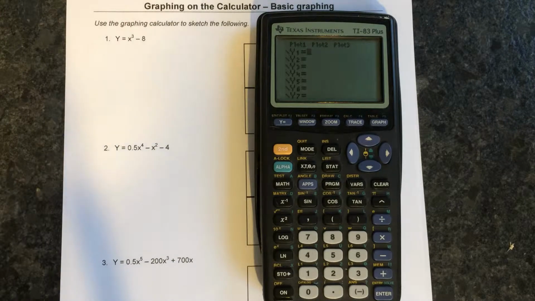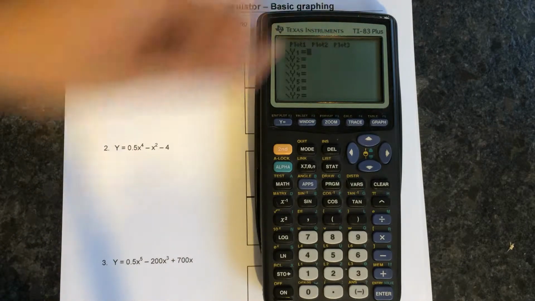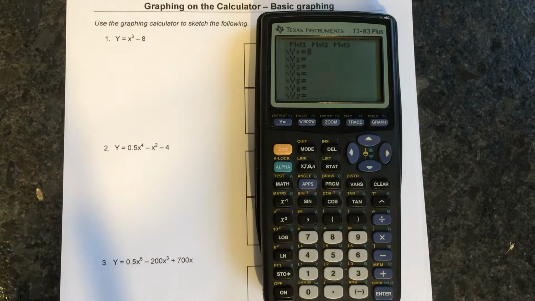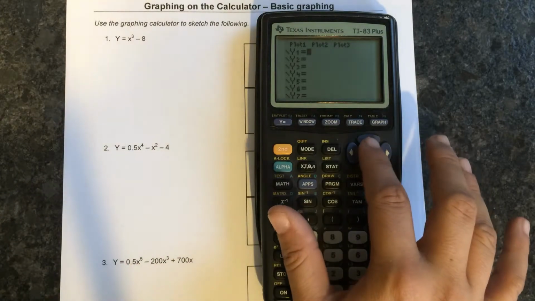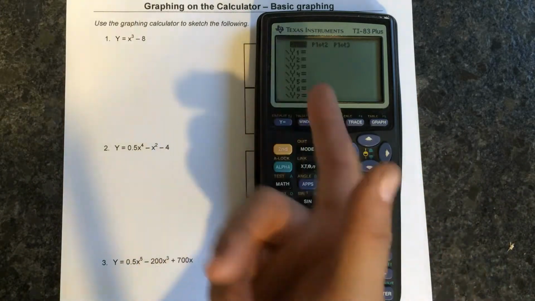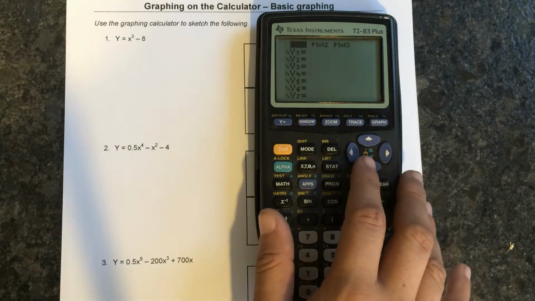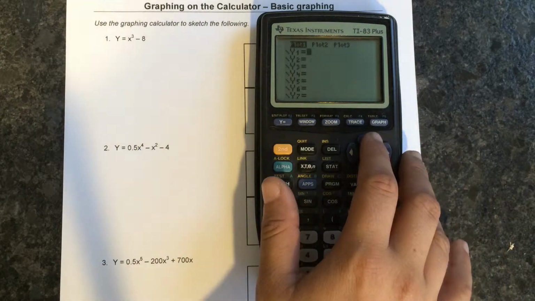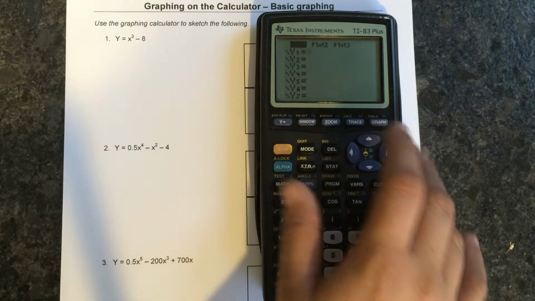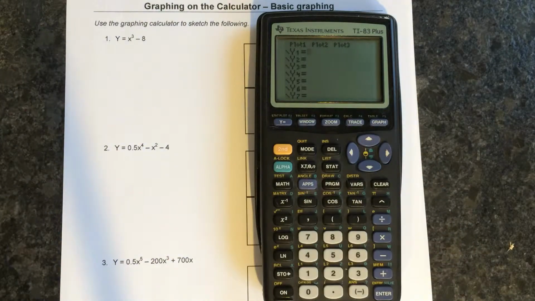Now, it's really important that none of these plots are highlighted black. If they are, you want to actually take that off. And the way you do that is you just arrow up, hover over them, press enter, and that'll deselect them. Now, I've pressed enter and it's actually selected it. So that's what it looks like highlighted. And that's how you take that off.